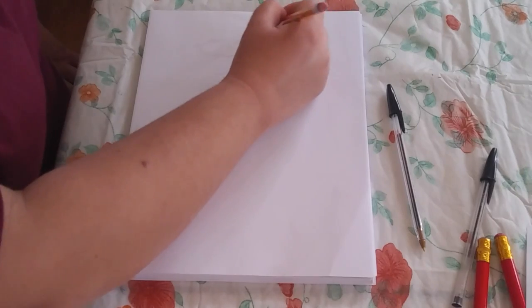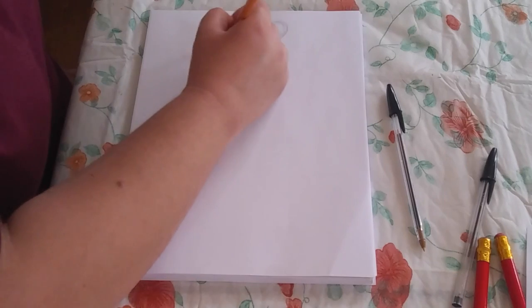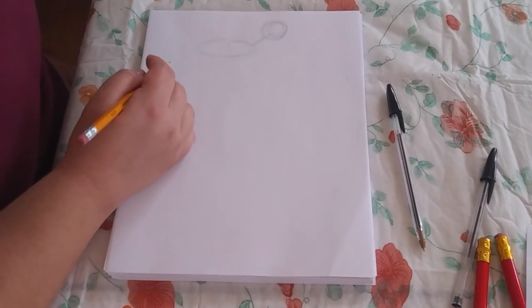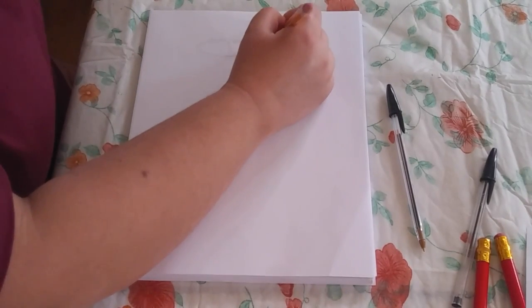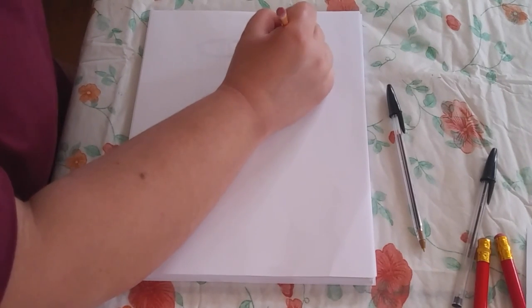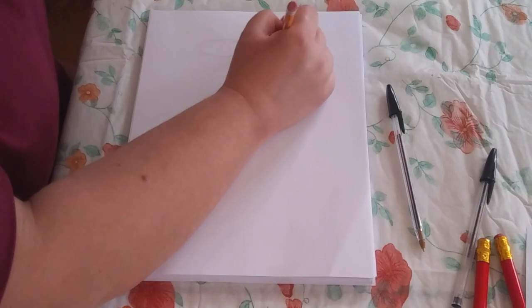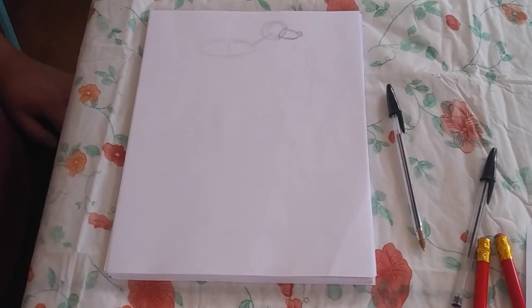Kind of like about this size. That's okay. Now, I think I want to go ahead and create a triangle to create the muzzle. It's kind of looking like a bird a little bit. Don't forget the nose. The nose is the important part.